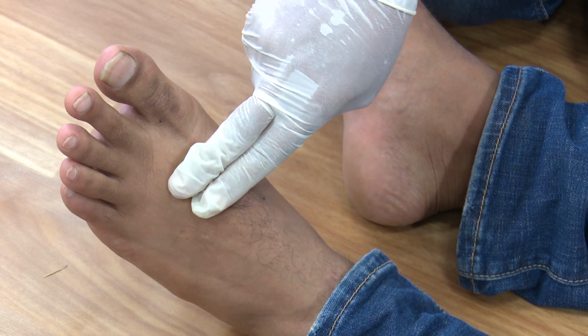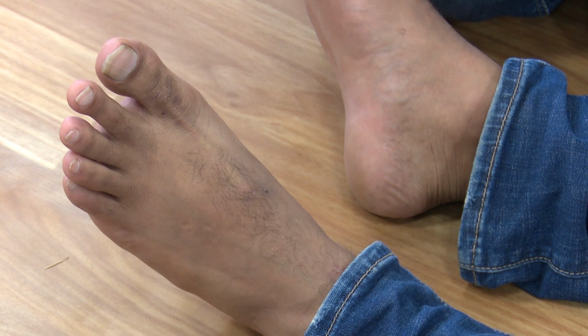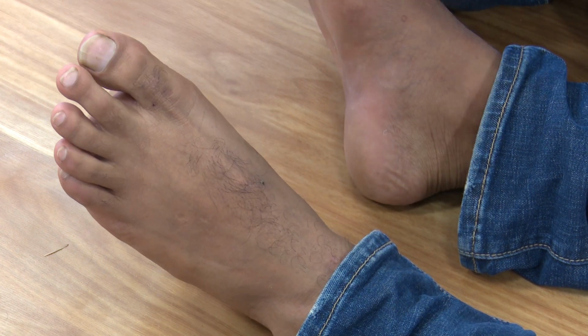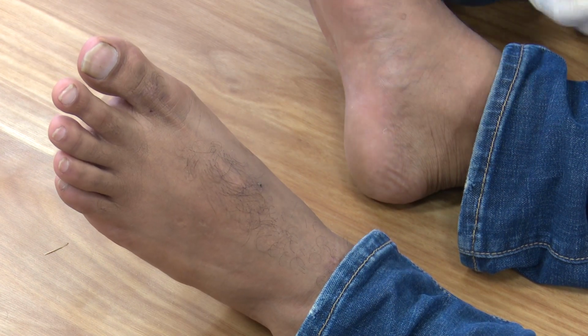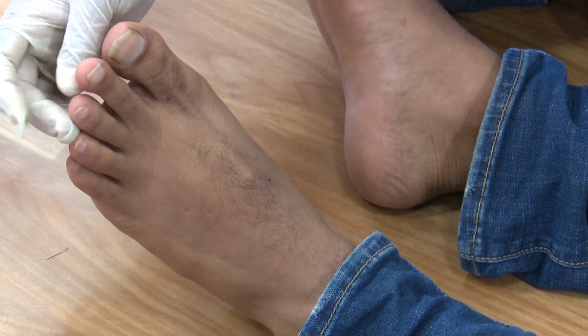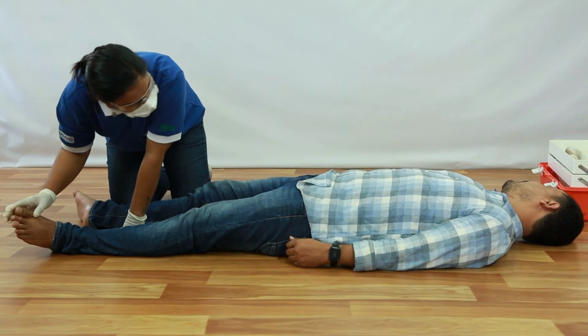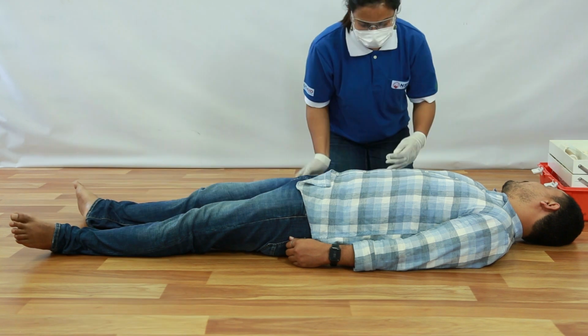Check dorsalis pedis pulse. Check for motion. Ask to wriggle toes. Check for sensation. Ask patient, can you feel this?